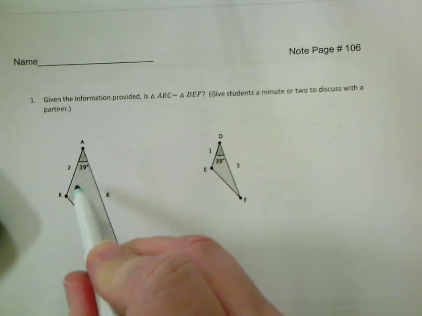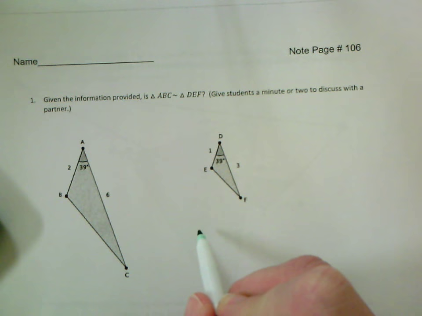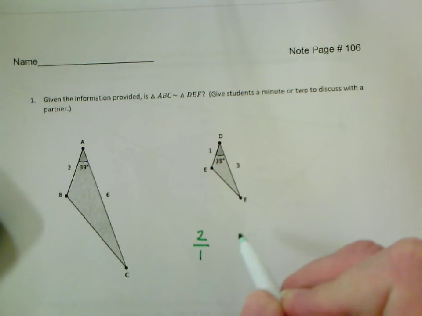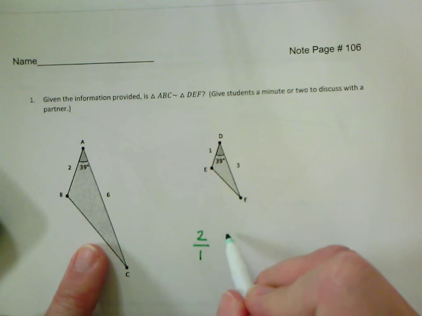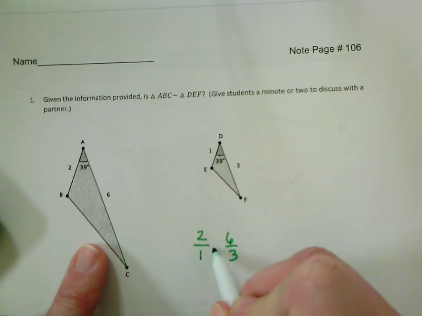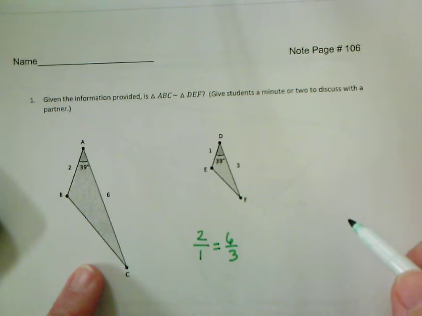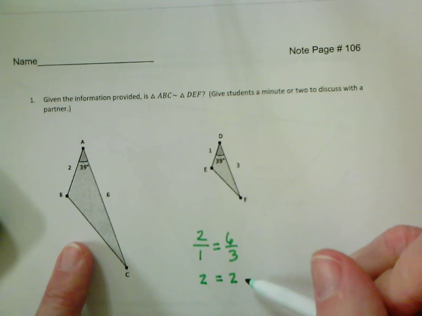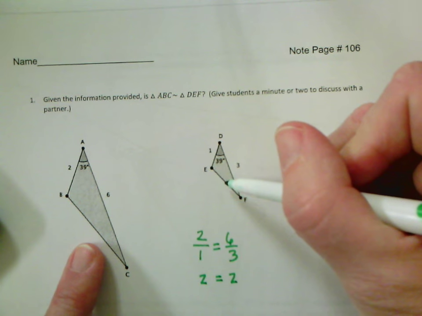I'm going to go from this triangle to this triangle. So I have 2 to 1, and then I have 6 to 3. Are those two ratios the same? Sure. 2 over 1 is 2, and 6 divided by 3 is 2. So my two sets of corresponding sides share a common ratio. I don't know my third side length, so I can't check that.